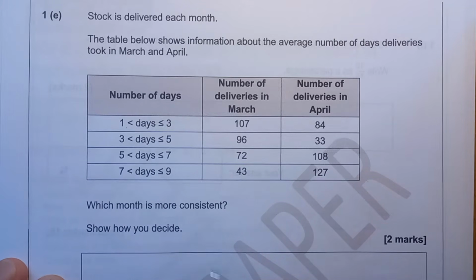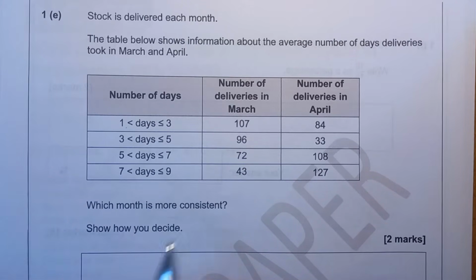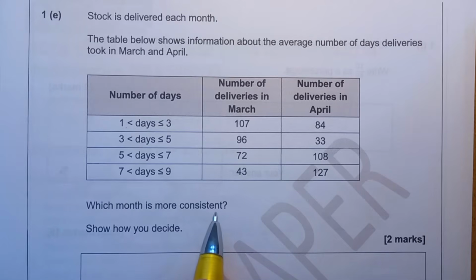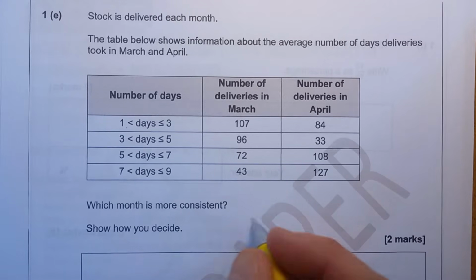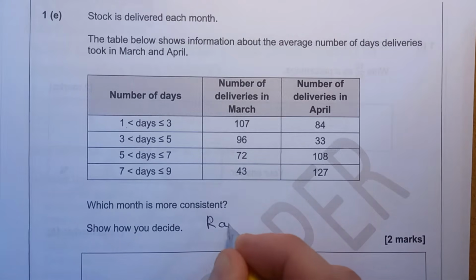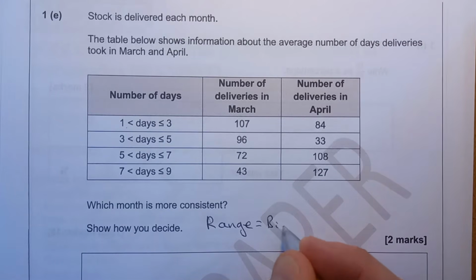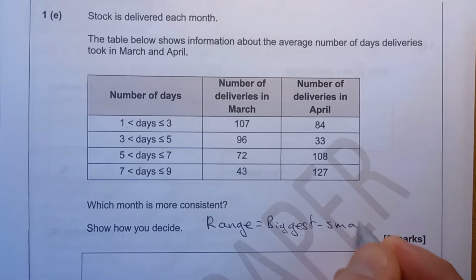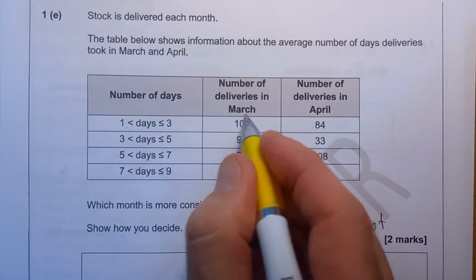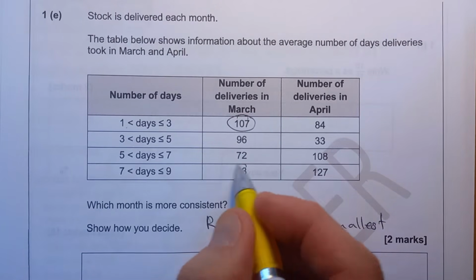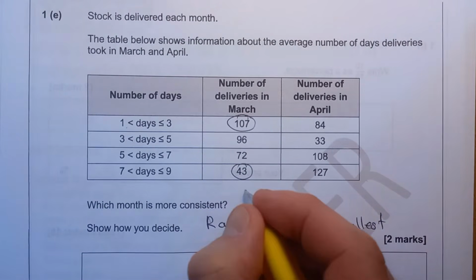Okay. Which month is more consistent? Show how you decide. Well, if we're looking at consistency, then we're looking at the range. So that's how much the values vary. So we want the range. And the way we calculate the range is by finding the biggest and subtracting the smallest. Well, for March, the biggest is 107 and the smallest is 43.